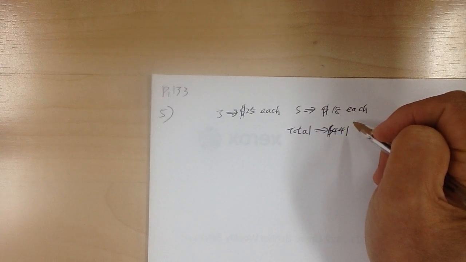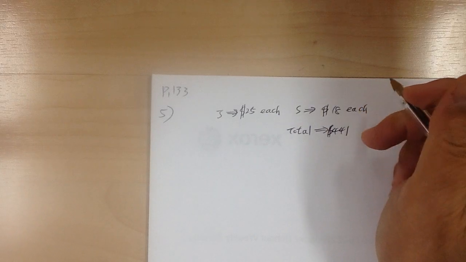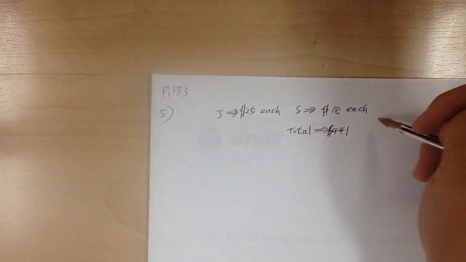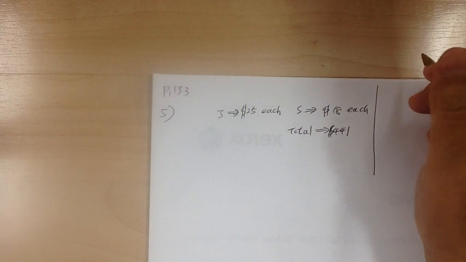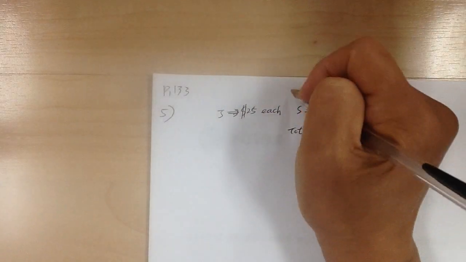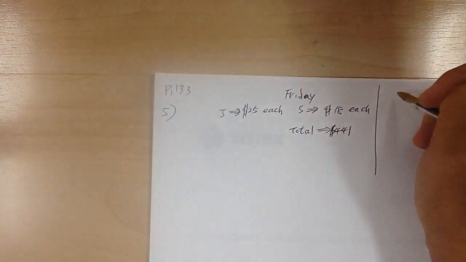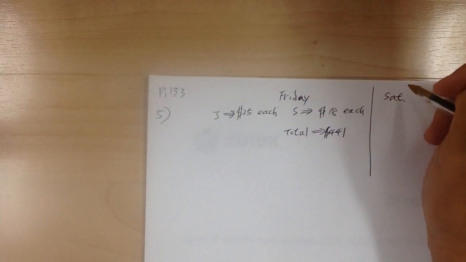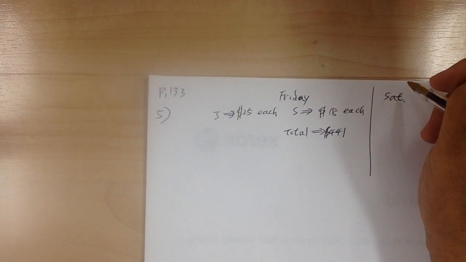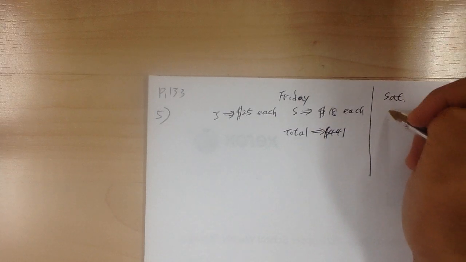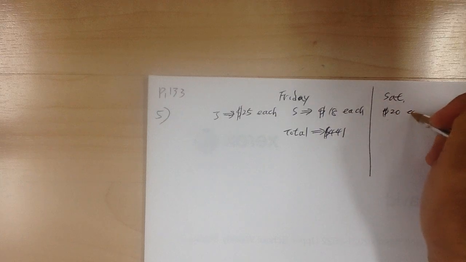On Saturday, the store priced both items at $20. Okay. So this is Friday. On Saturday, the store priced both items at $20. Okay.